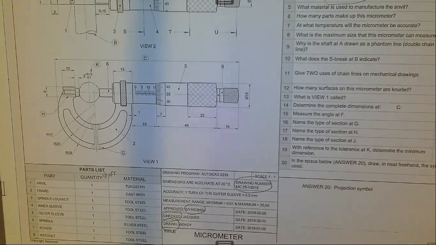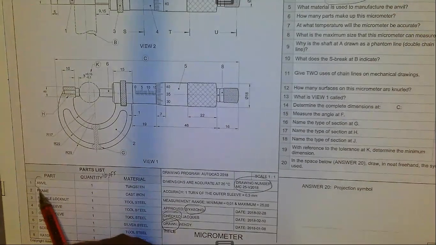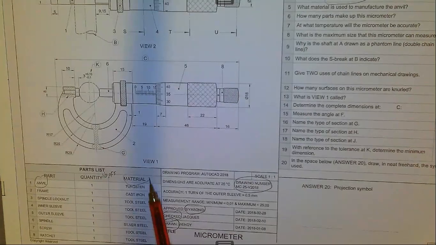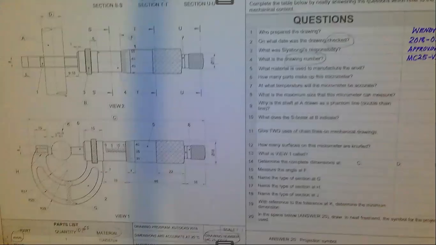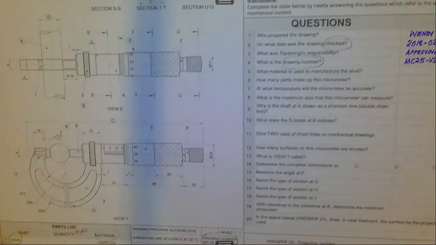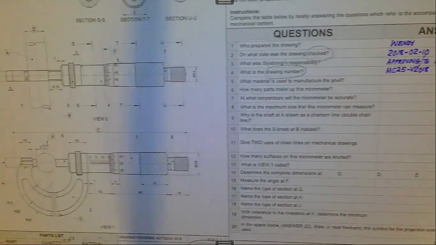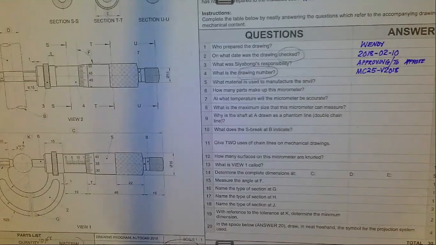So if we look at this, you highlight, that is your keyword. And the material is here. We'll see that it is tungsten. So you go back and write nicely, tungsten, like that.